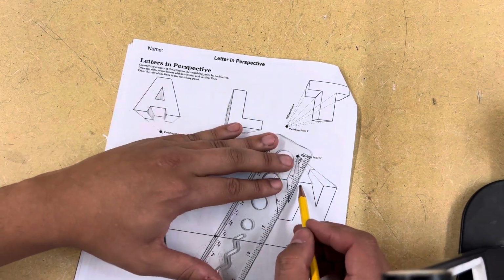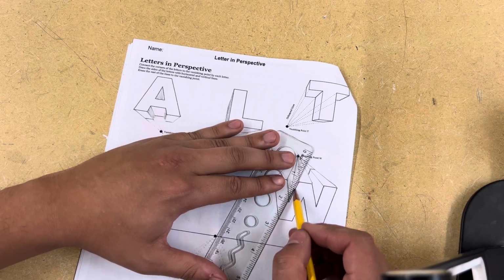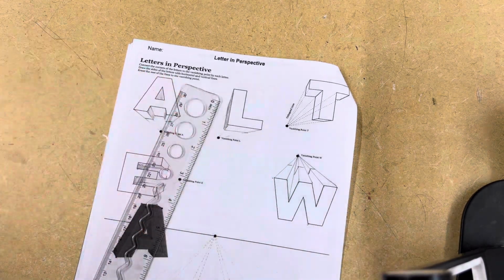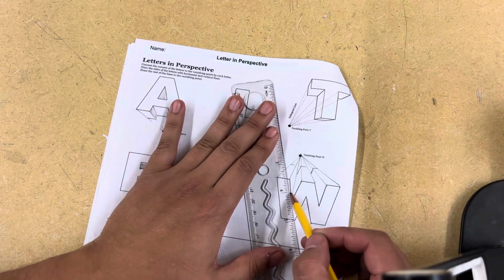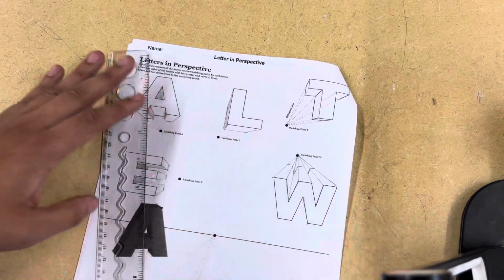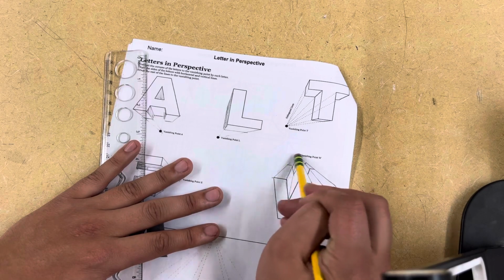Do the same with this one. Get that angle from the front part right here, just getting that front part of the W. I'm moving it back to this corner, making that line down. That gives me the edge of the W. Got to do the opposite on this side. Get this line angle, move it back here to this edge, and now I got my W. I can erase these lines.